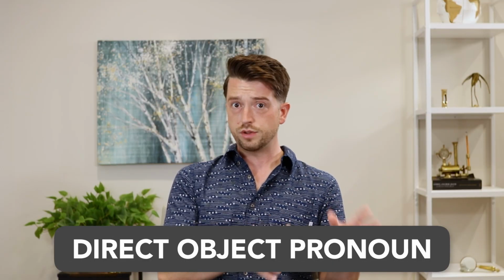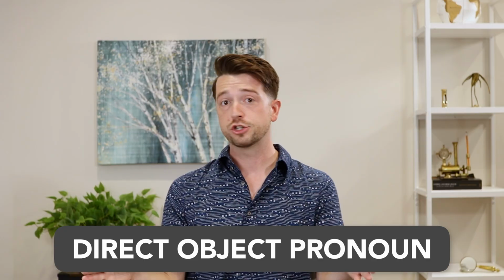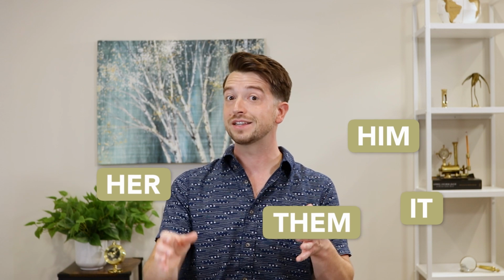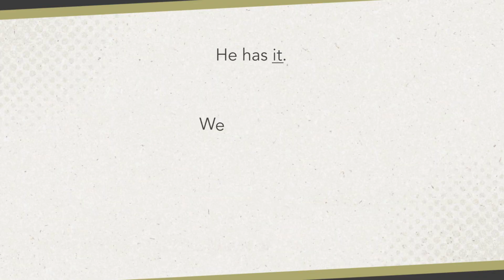In this sentence, I have something, just like we did before, but what I have is expressed with a direct object pronoun. So this kind of changes things for Spanish. When we use words like it, or him, or her, or them, we have to change the sentence around. Here are some examples. He has it. We have him. You have them.